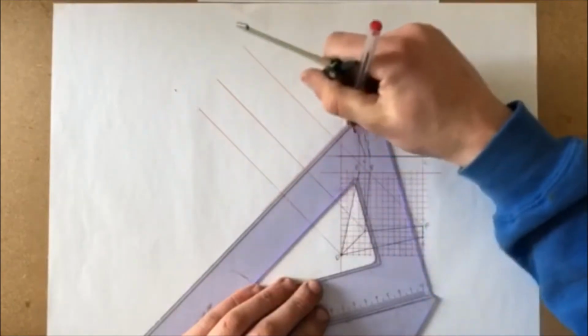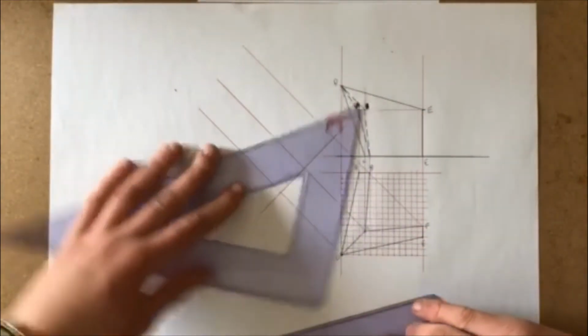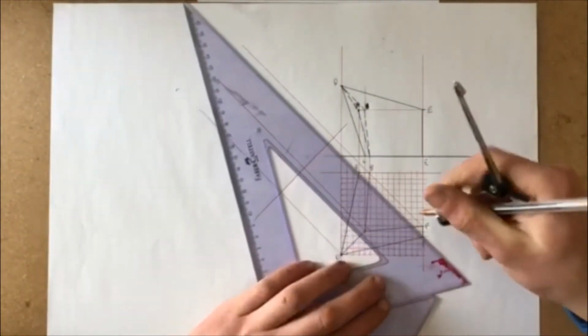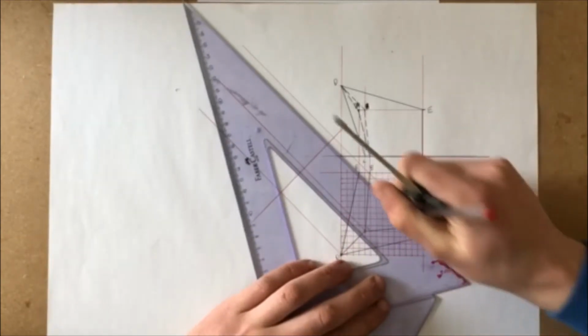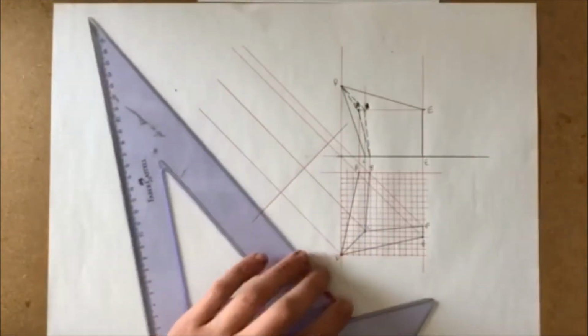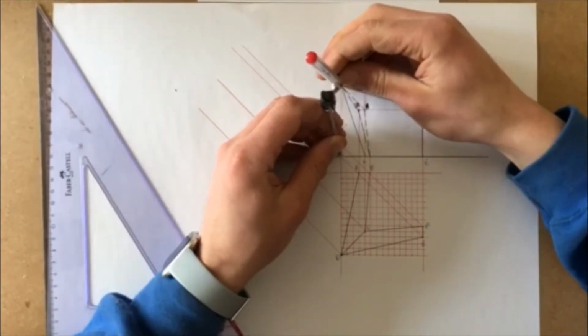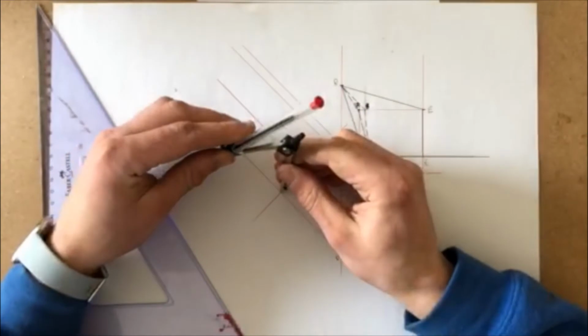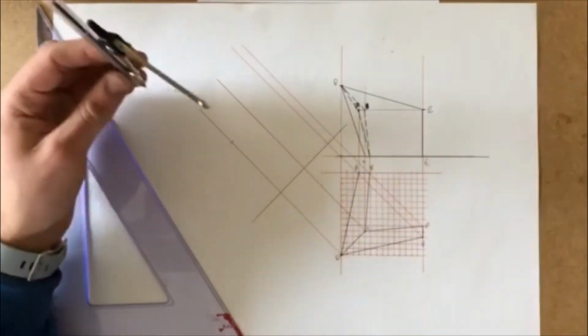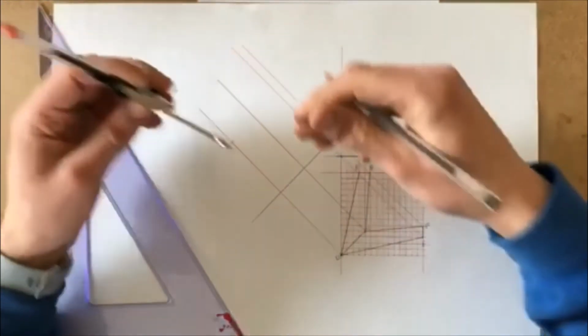Okay. So our XY line 90 degrees to that, and we can project up all our points. So that runs through there. So I'm taking all the heights then. I'm going to take the height of D here. Step it off. Label it D.